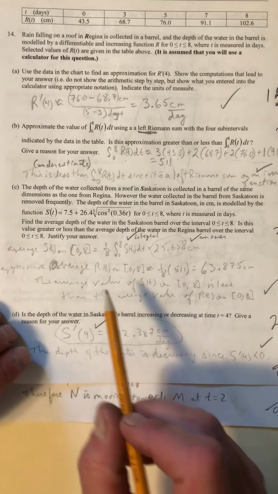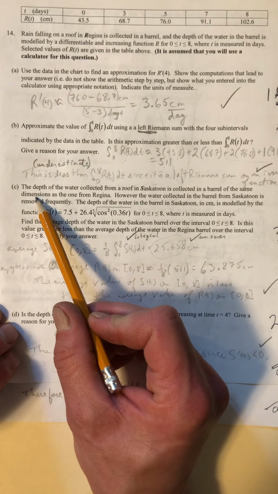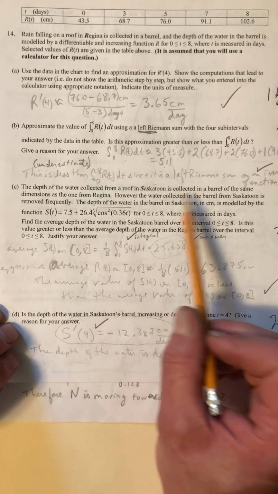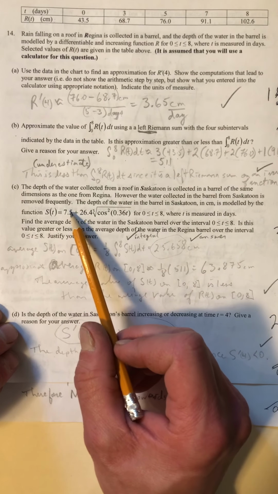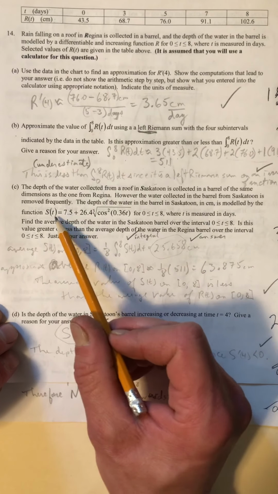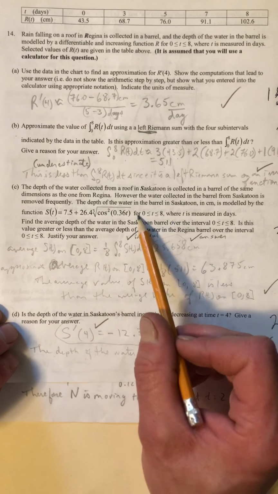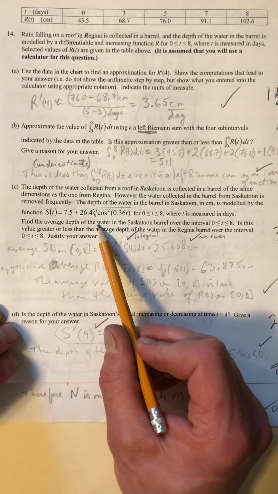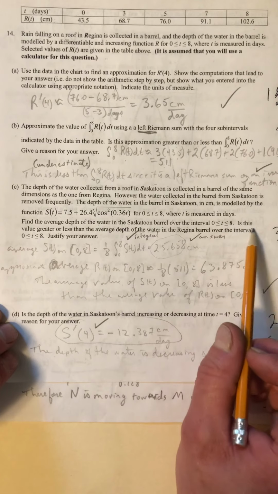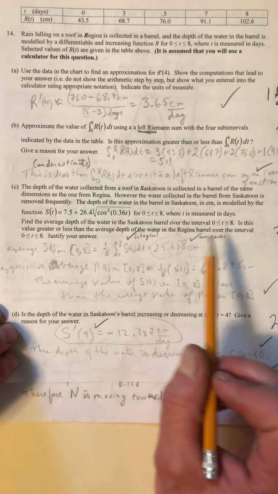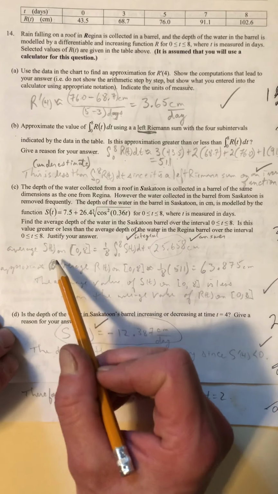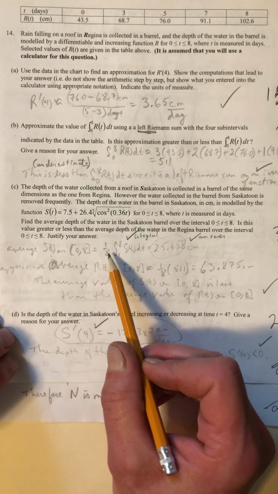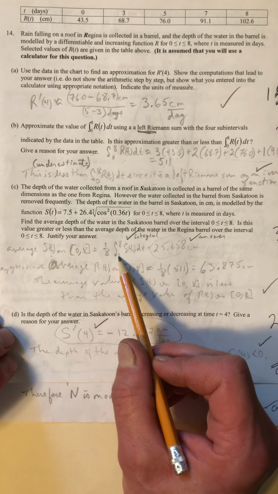Look it up again. Okay, now I introduce a second function for Saskatoon. Same kind of barrel as in Regina. However, the water in Saskatoon is removed frequently, so it's going to go up and down. And here's the model. We have an actual equation between 0 and 8 days. So the question is, find the average depth of water in Saskatoon between 0 and 8. Is this value greater or less than the average depth in Regina? So the average in Saskatoon is 1 over 8, the time span of 8, times the integral from 0 to 8.